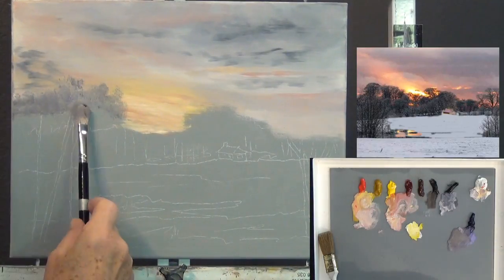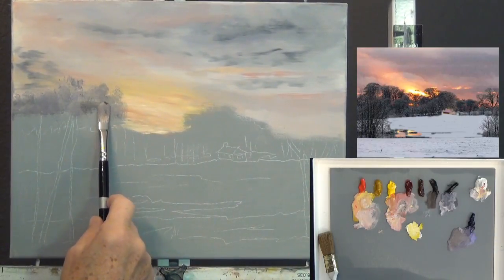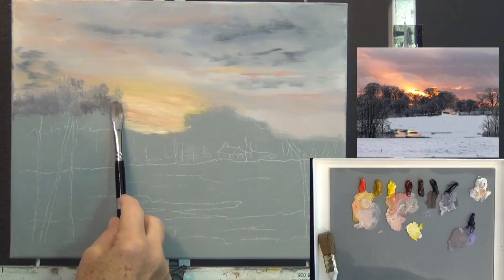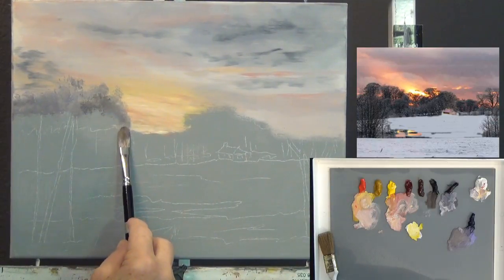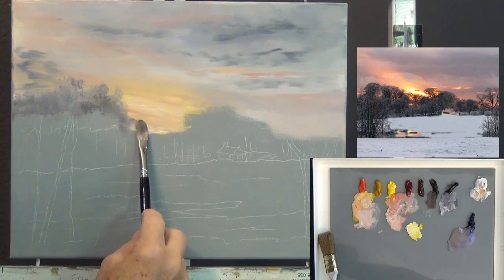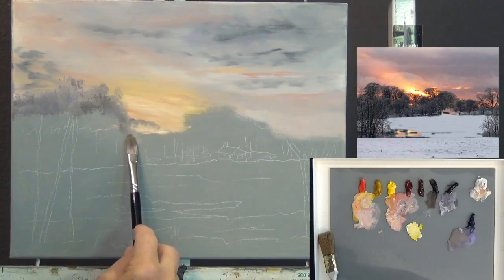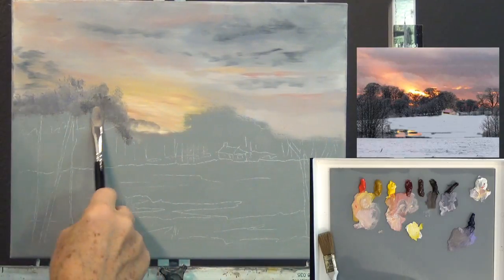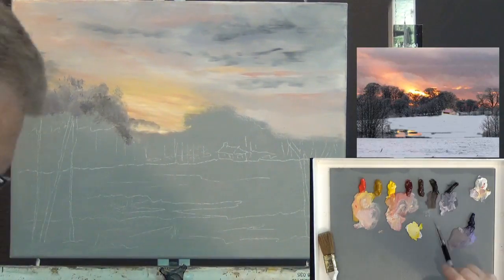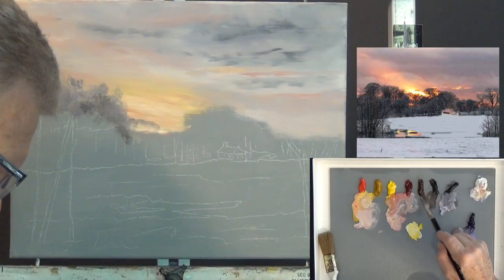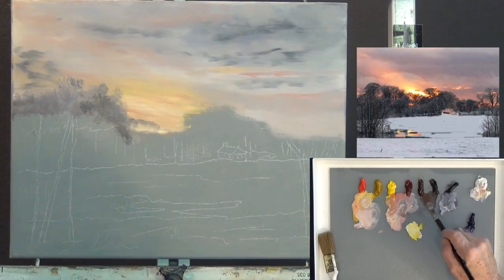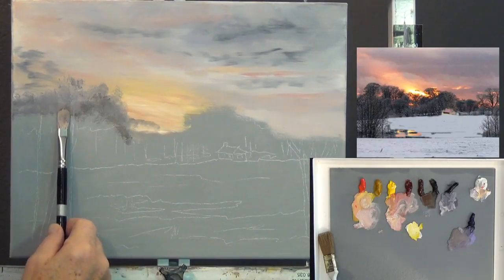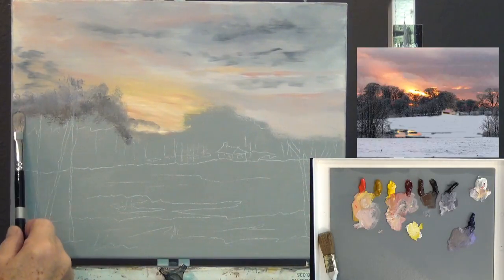Pick up a few browns and throw some of that in here, change the color. Change the color again, add a few more of these, a little bit of the dark sienna in there.